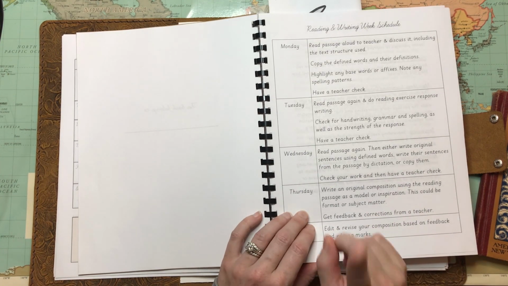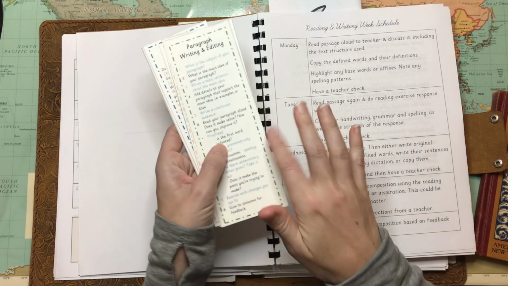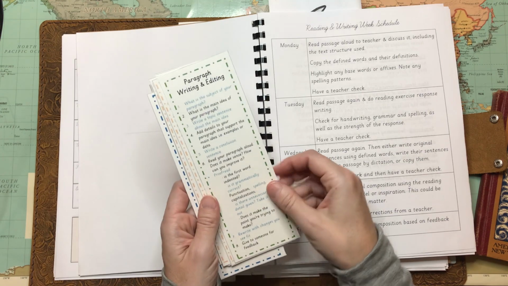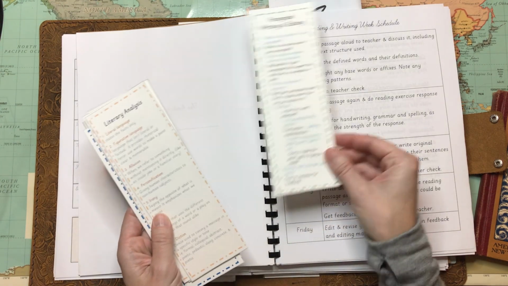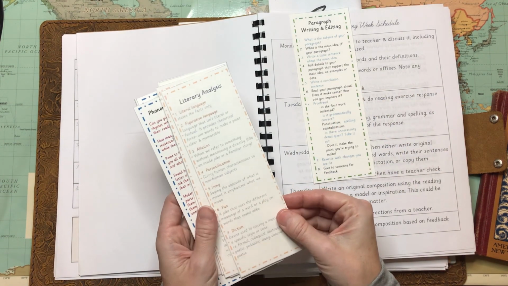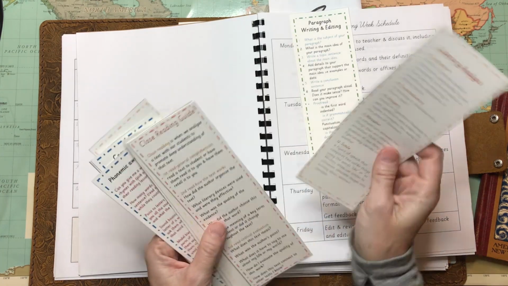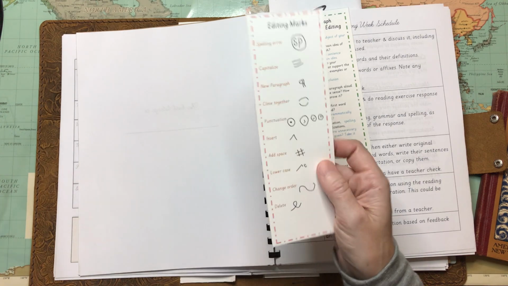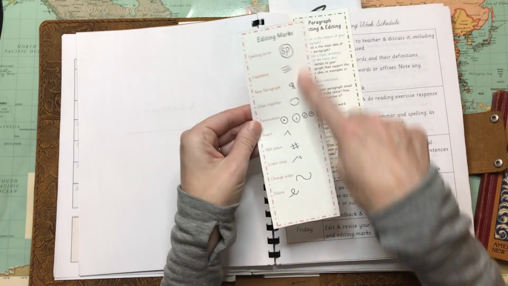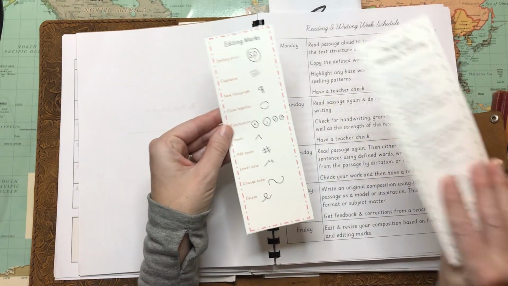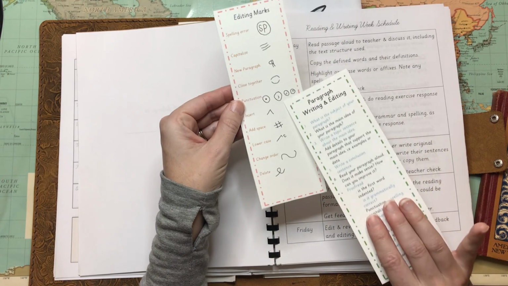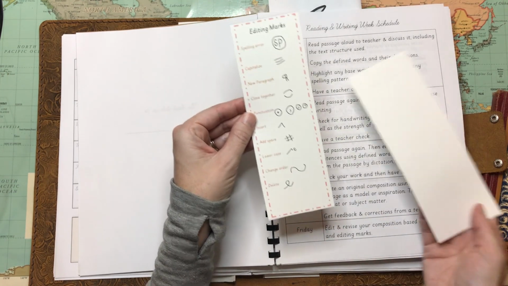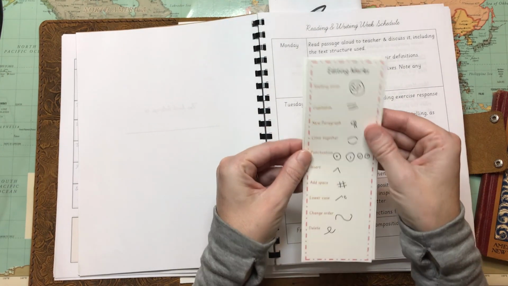And I would highly recommend using, back to my language arts bookmarks, the paragraph writing and editing bookmark, because they're into writing paragraphs. And where'd it go? My editing marks. So teach them these editing marks because, sorry, it looks so bad because I was trying to do this on my computer and it just looked terrible. Those are the marks that you're going to give them.